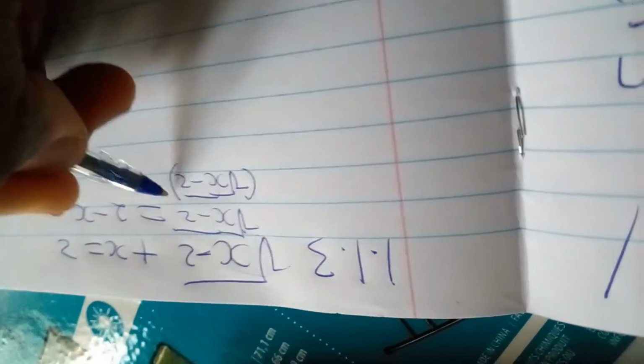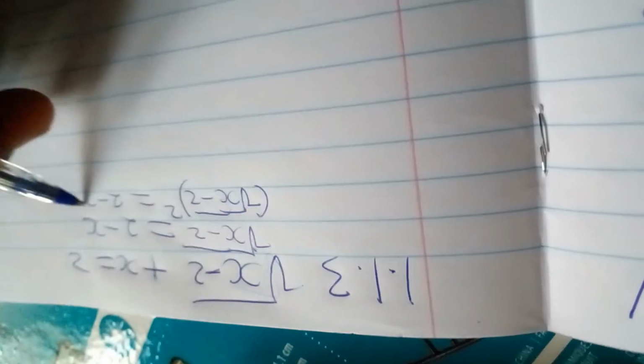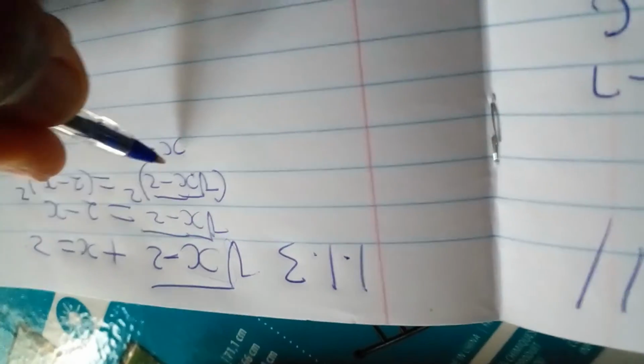Then let's remove this square root. We can remove it by saying x minus 2, all squared, equals 2 minus x, everything squared. We are now squaring everything. When you are squaring a square root, you're left with the value inside, which is x minus 2. Then there is no square root.